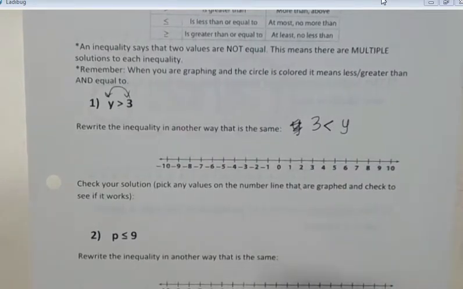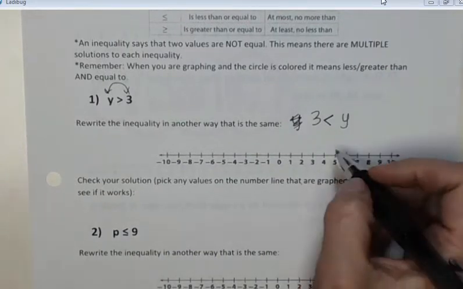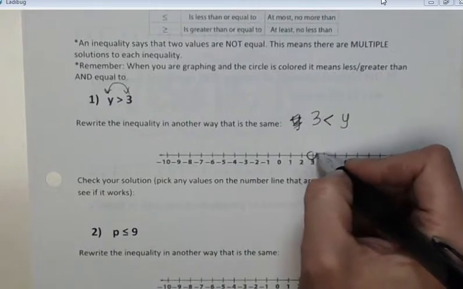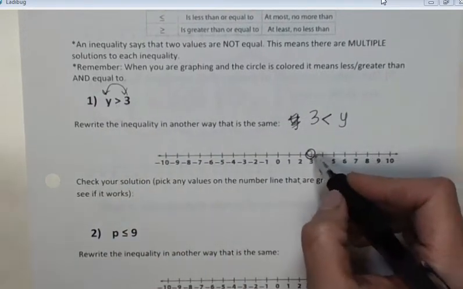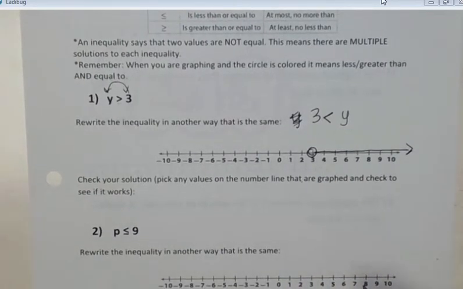So you can say y is greater than 3, or 3 is less than y. So find your 3. It is not an equal to, so the circle is open, and it's y is greater than 3. So anything bigger than 3. All of these on the number line are bigger than 3. Any of those could be your solution.